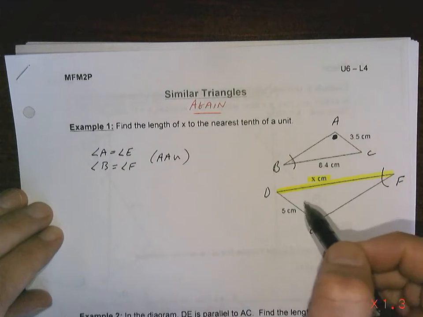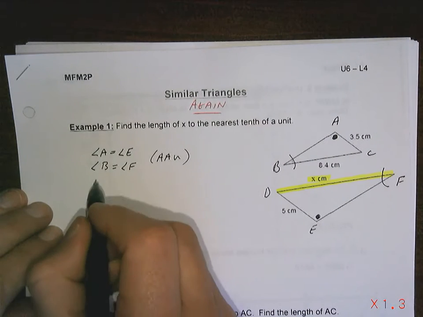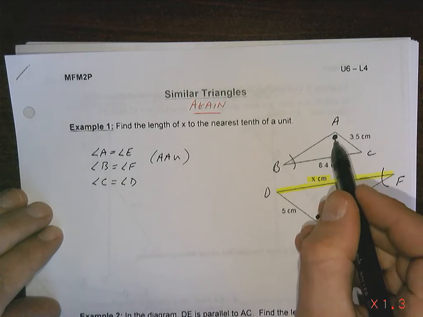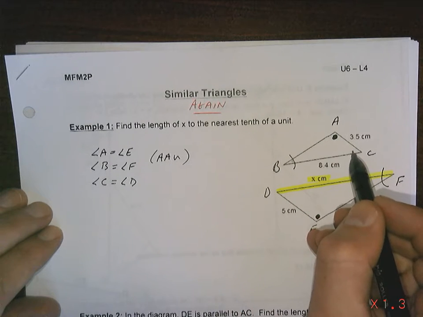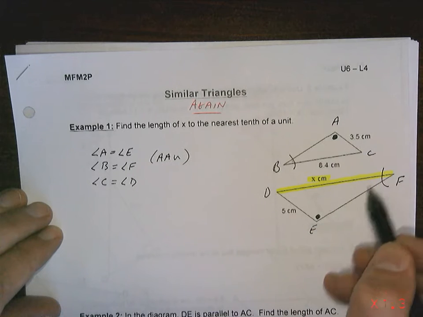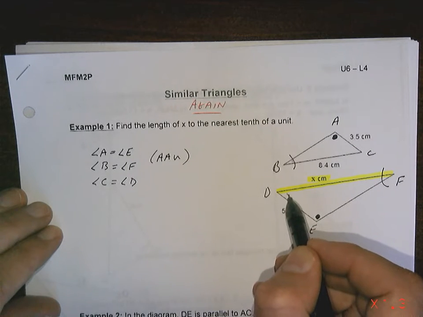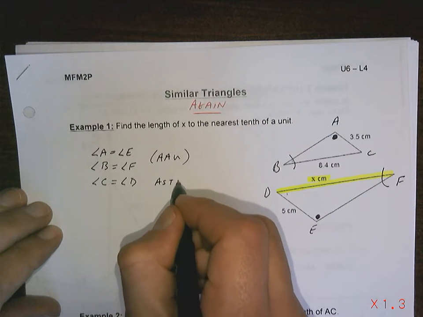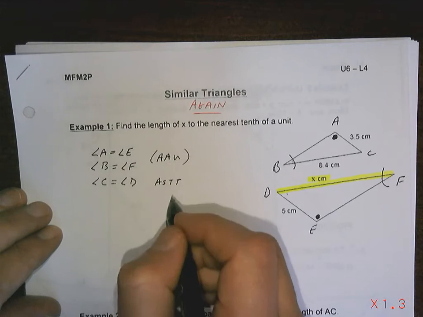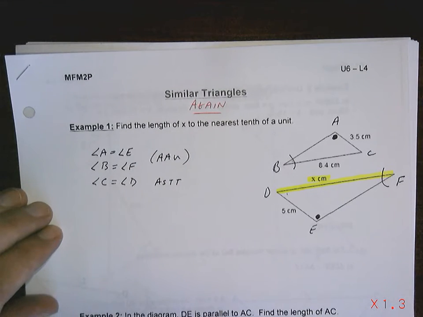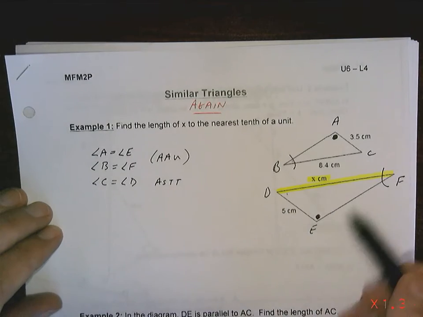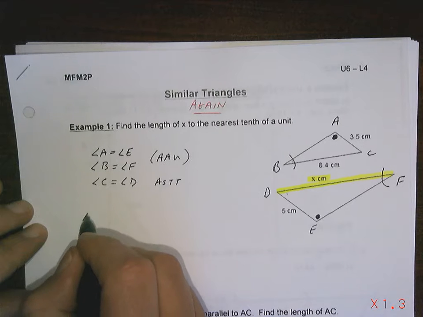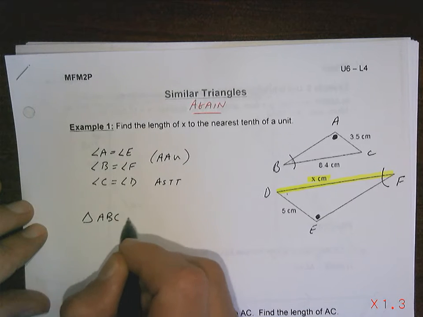The third angle will also be equal. Angle C will equal angle D. And I know that because this, and whatever this is, has to add up to 180. So if I have these two again, that third one also has to make them add up to 180. And that's the angle sum of a triangle theorem. So these two were given. That one we figured out by the fact that the triangle's interior angles have to add up to 180 degrees. But the important thing is that triangle ABC is similar.